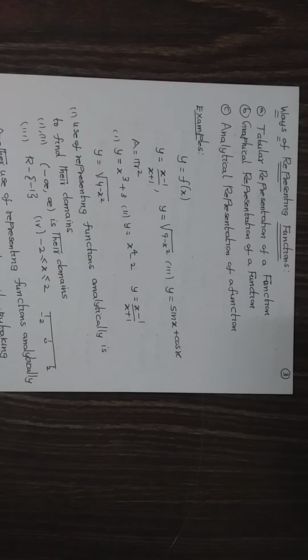And some more examples. Y is equal to x cube plus 3. Y is equal to x power 4 minus 2. Y is equal to x minus 1 by x plus 1. Y is equal to square root of 4 minus x square. These are all analytical ways of representing the function. Students, we are going to deal more about the analytical ways in problems also. What is the use of representing functions analytically? You can find their domains and range very easily.